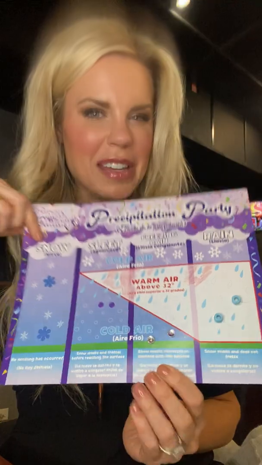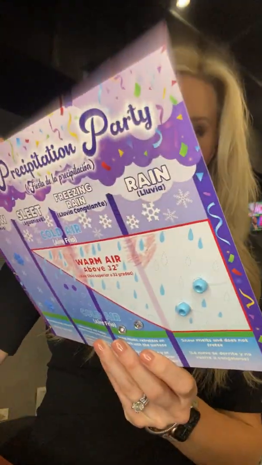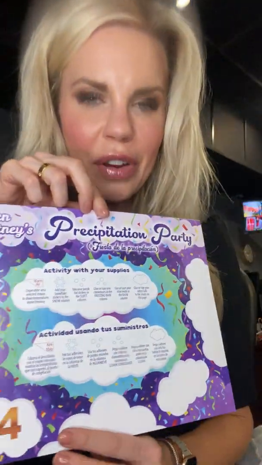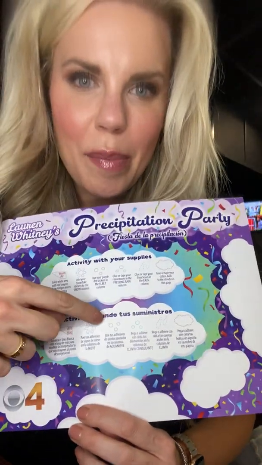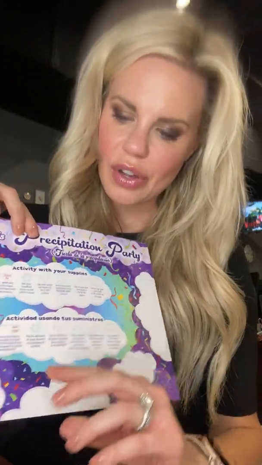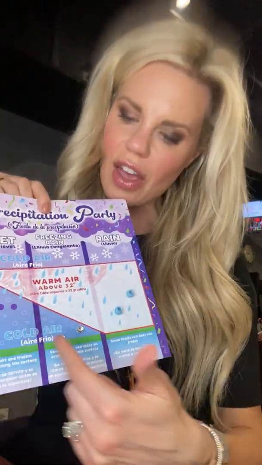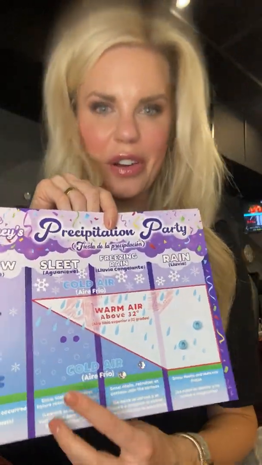So a little precipitation party there for you. And if you lose track of what I just said, or you forget to watch the video, or maybe you're doing this after you watch the video, this is all on the back of your card as well, what to do. So color in your warm air area here and then start adding on to it, or you can do the snowflakes like I did first and then color in your area after that.